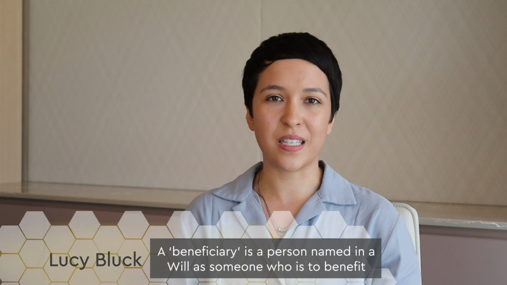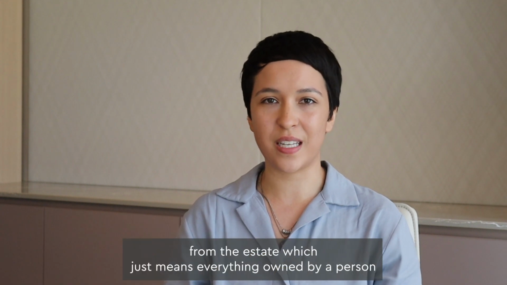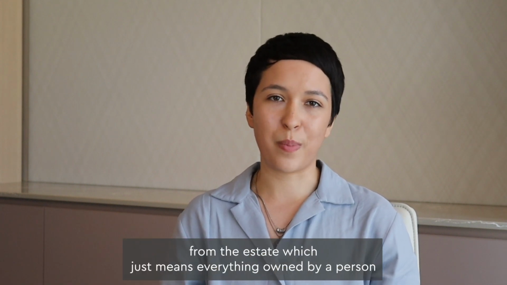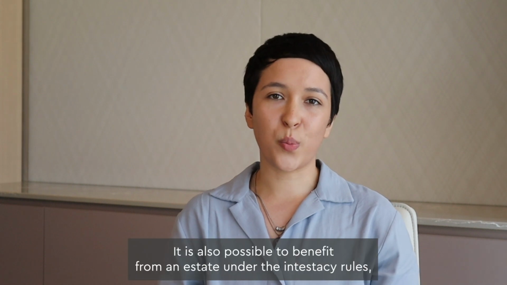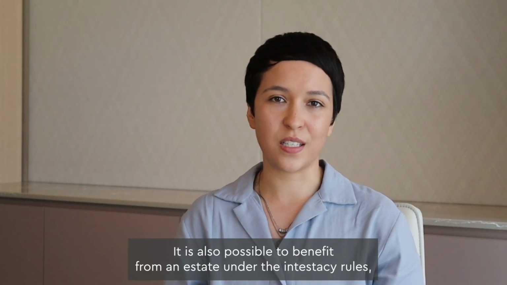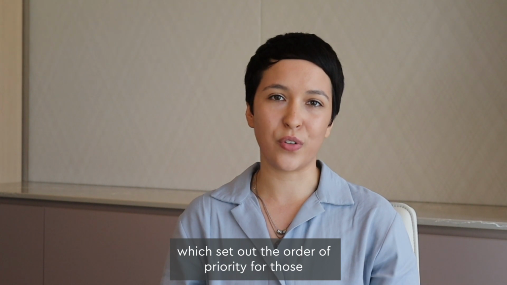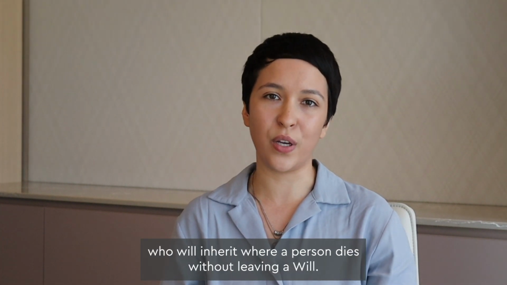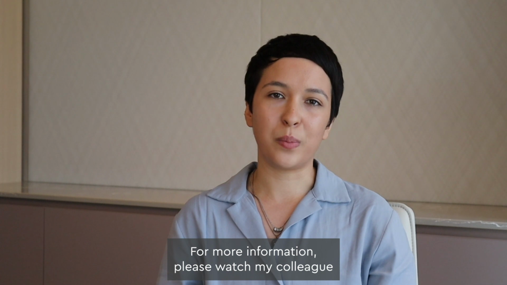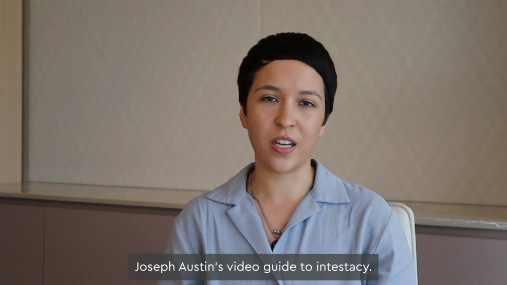A beneficiary is a person named in a will as someone who's to benefit from the estate, which just means everything owned by a person who's died. It's also possible to benefit from an estate under the intestacy rules, which sets out the order of priority for those who will inherit where a person dies without leaving a will. For more information, please watch my colleague Joseph Austin's video guide to intestacy.